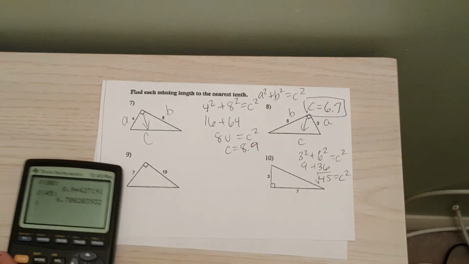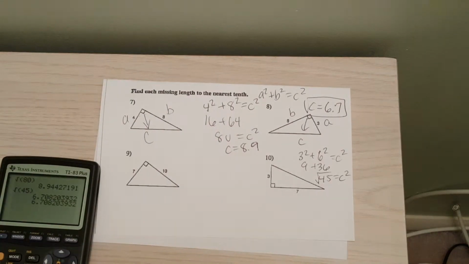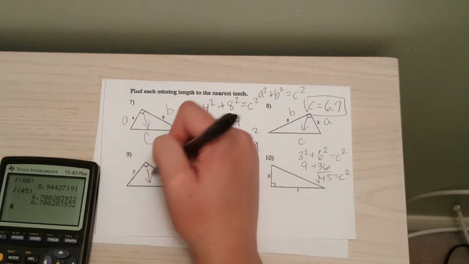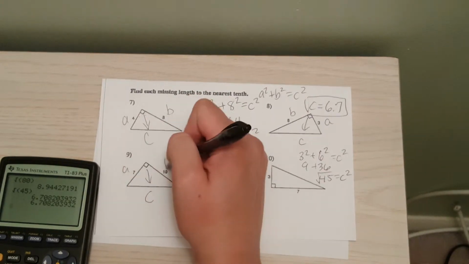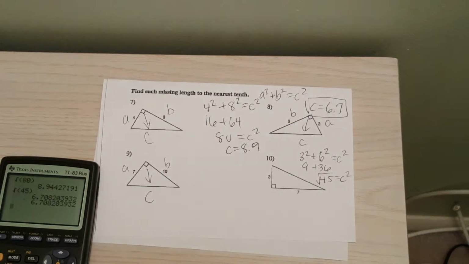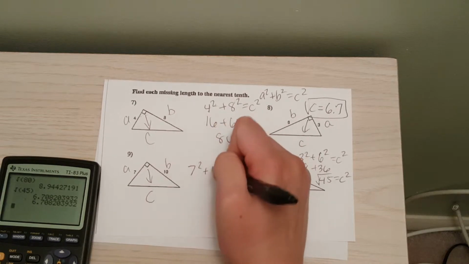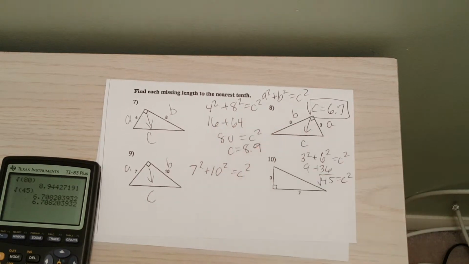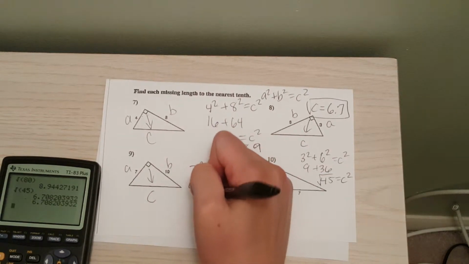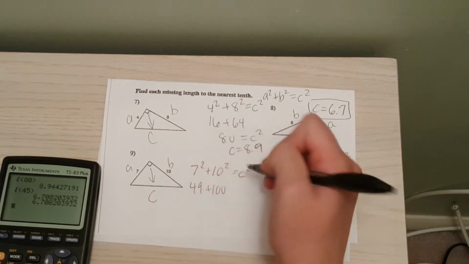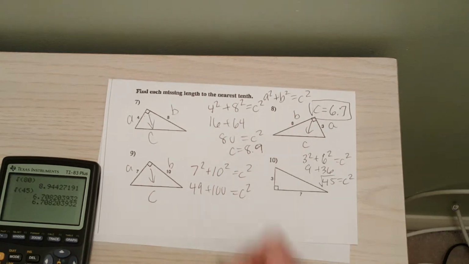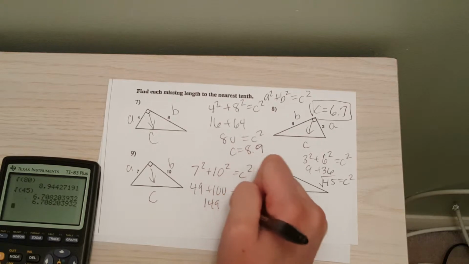Alright, now let's go to number 9. I've got my right angle, so across from that is my C, and then my small leg, my big leg. So my a squared plus my b squared equals my c squared, or 49 plus 100 equals c squared. So that is 149 equals c squared.